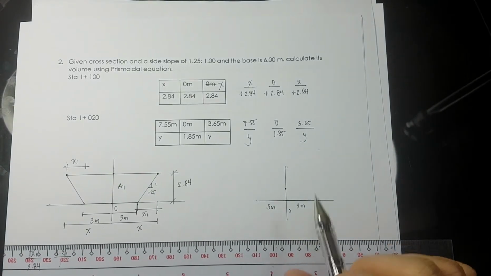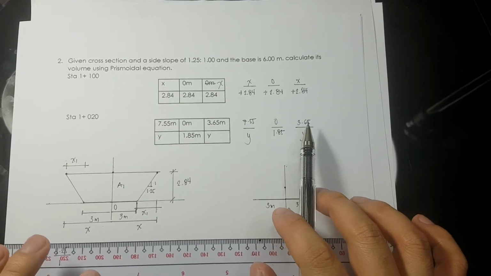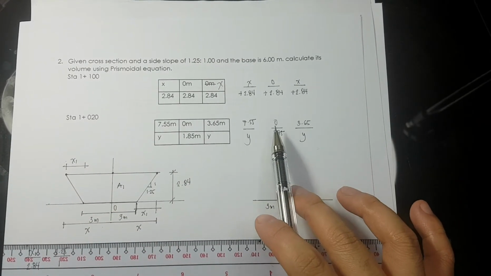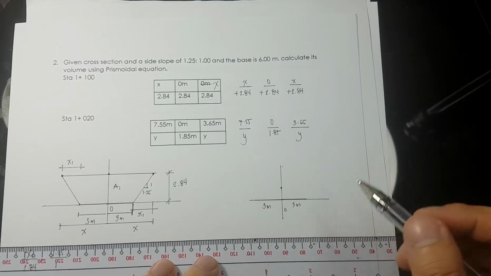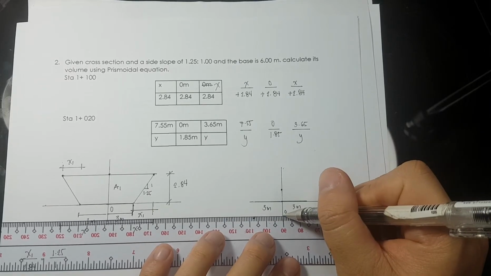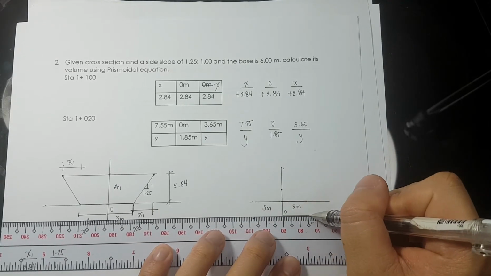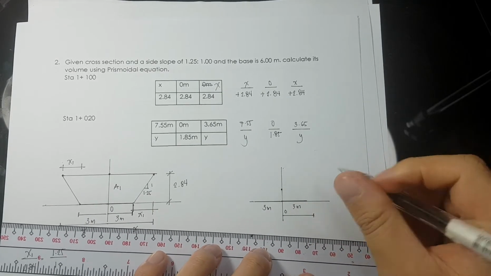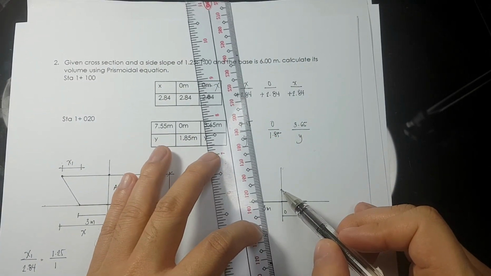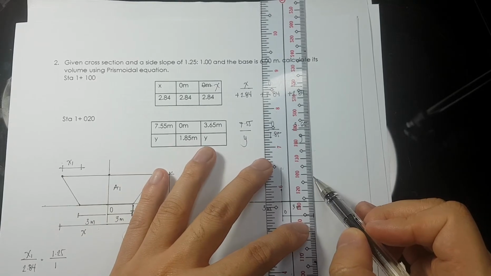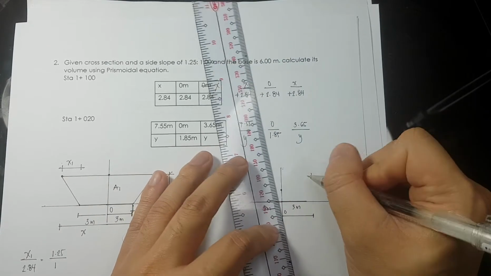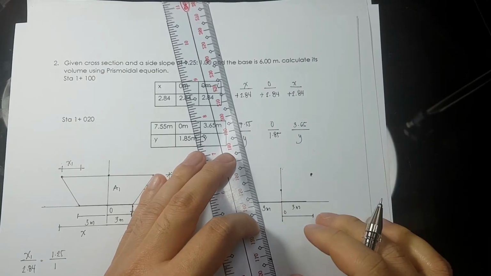Okay? Now itong second points, itong point natin to the right of 0 or the reference point, that would be 3.65. So 3.65 from origin yung kanya x distance. Then it has a height of 3.65. So kung this is 1.85, more or less 3.65 is around here. Okay? So yan. Okay.